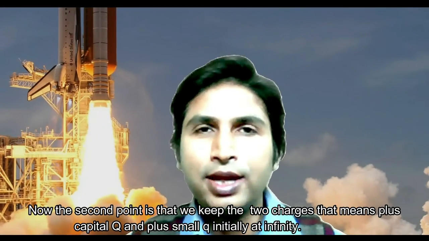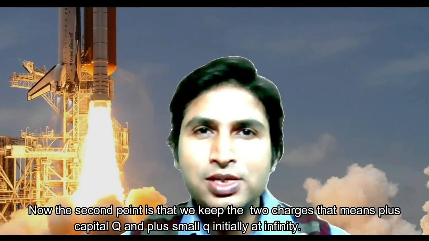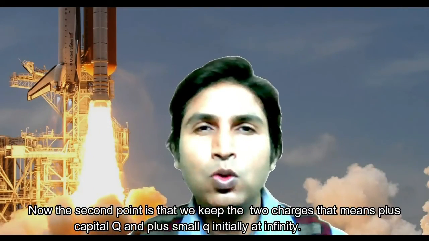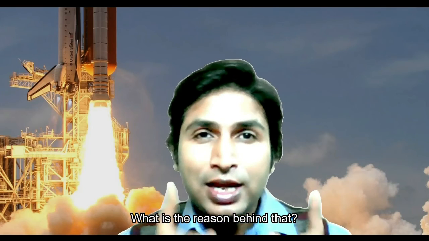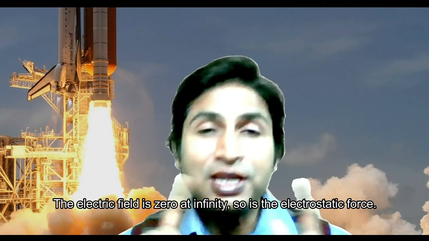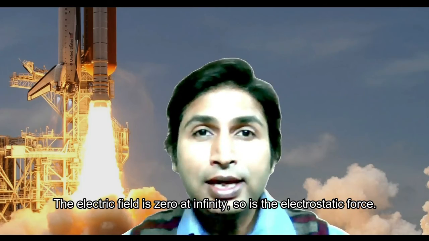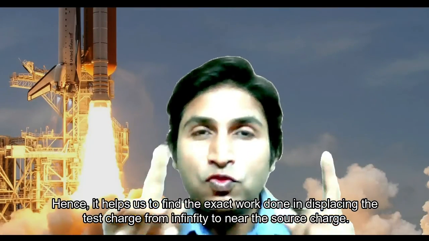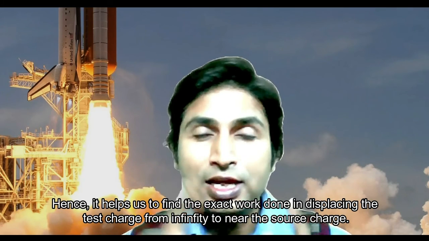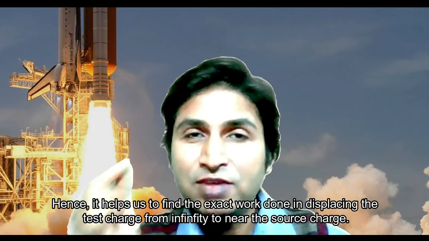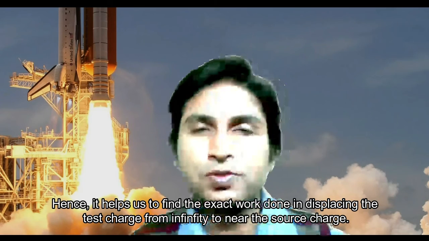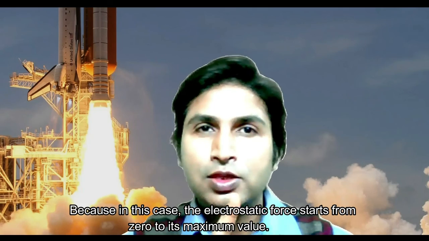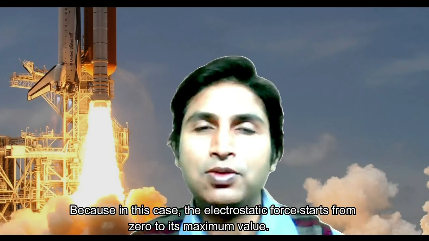Now the second point is that we keep the two charges, that means plus capital Q and plus small q, initially at infinity. What is the reason behind that? The electric field is zero at infinity. So is the electrostatic force. Hence, it helps us to find the exact work done in displacing the test charge from infinity to near the source charge, because in this case the electrostatic force starts from zero to its maximum value.